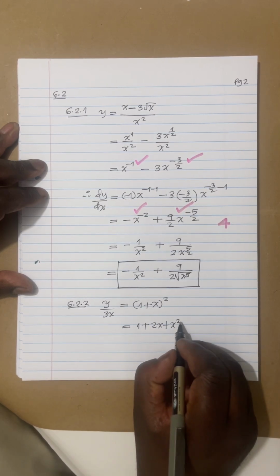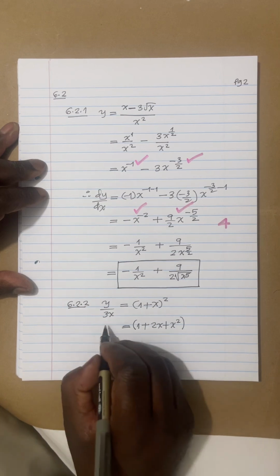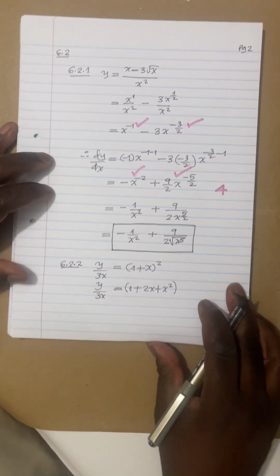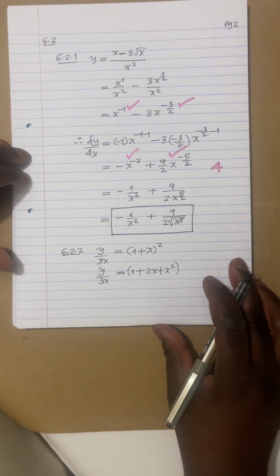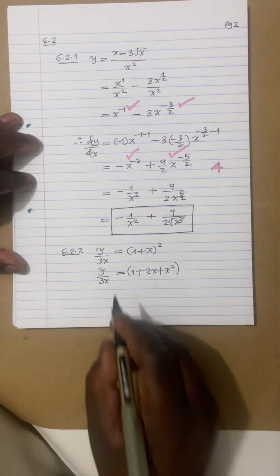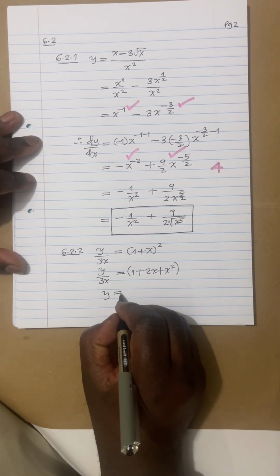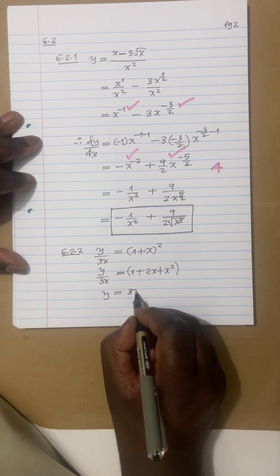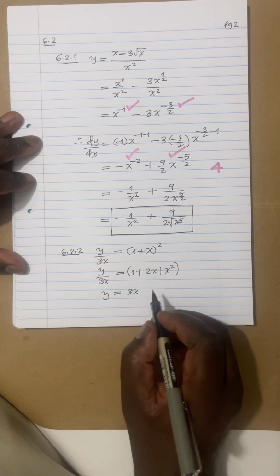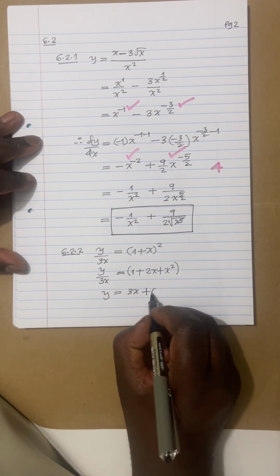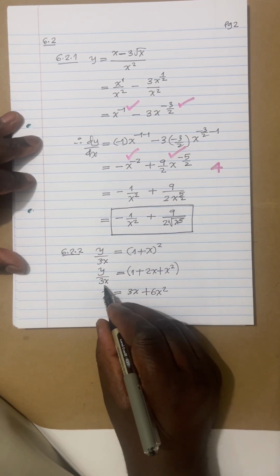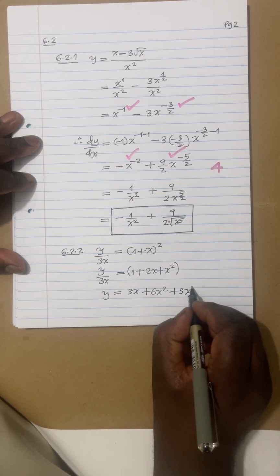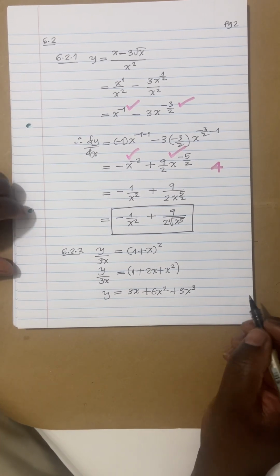If you remember my lesson on algebra, I presented this to you. Next, multiply throughout by 3x. So on the left hand side you have y equals this 1 here times 3x, which will be 3x. 2x times 3x will be 6x squared. 3x times x squared will be 3x cubed. I'm doing this because of space here.